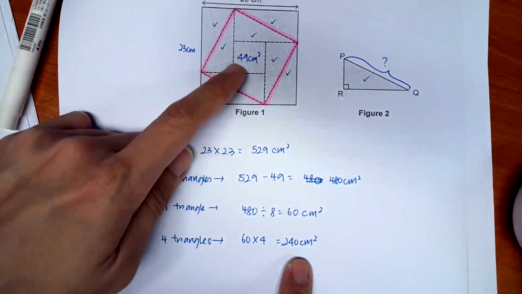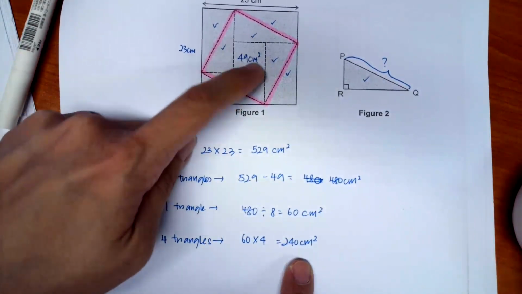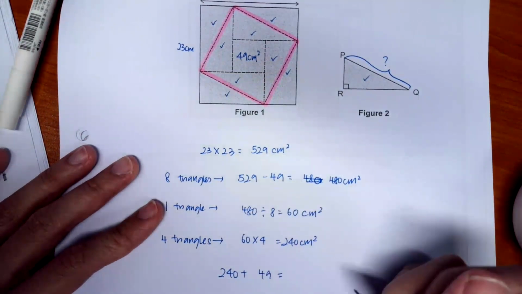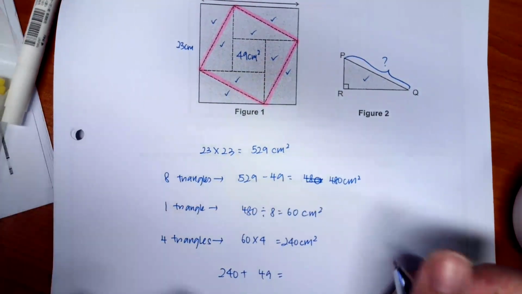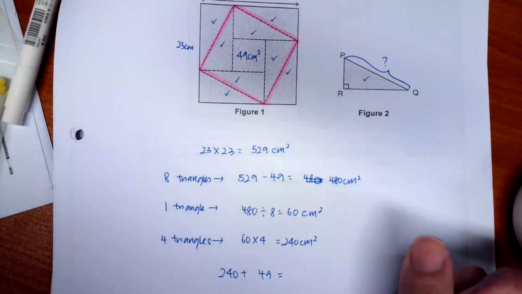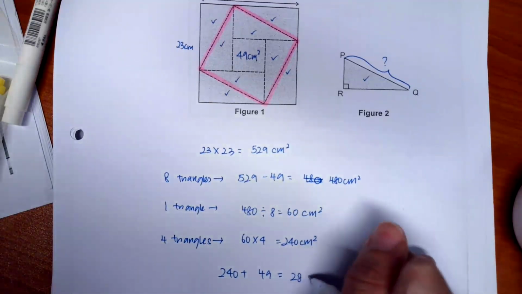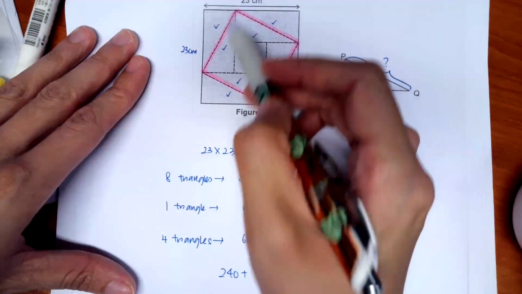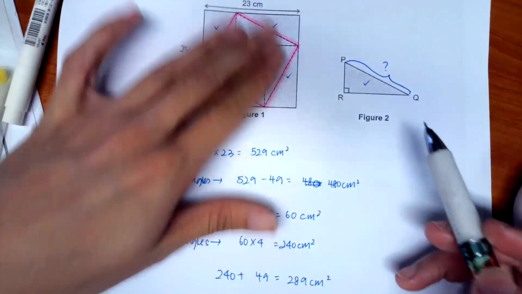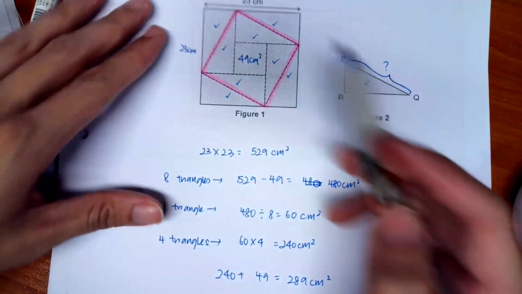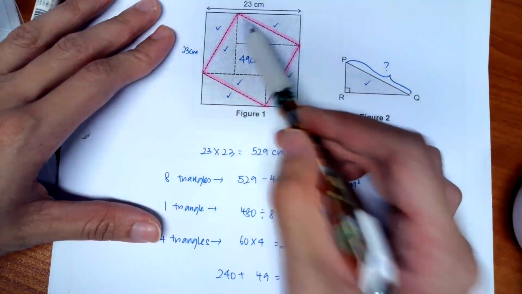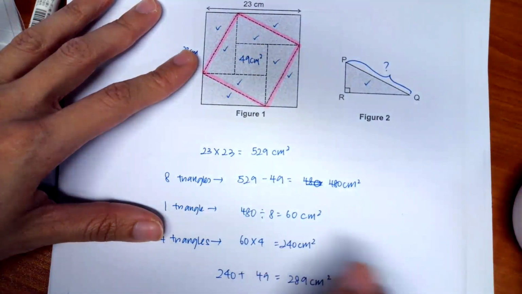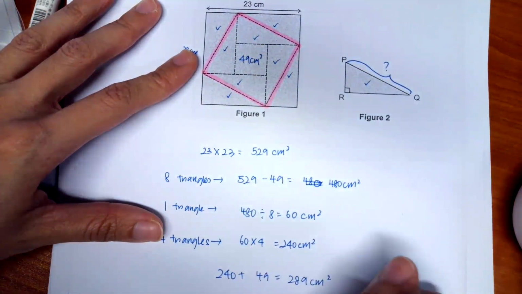I'm going to add back this 49 square centimeter, the square in the middle, and then what I'm going to get would be 289 square centimeter. I'm going to get 289 here, the full thing. So if this is a square, I know that area of square is length times length.